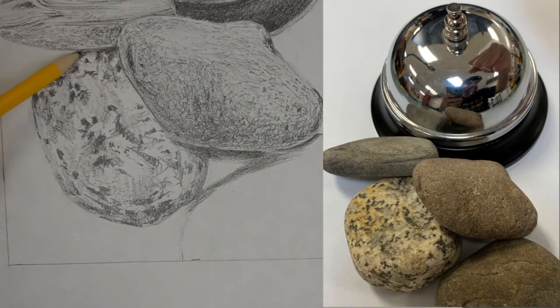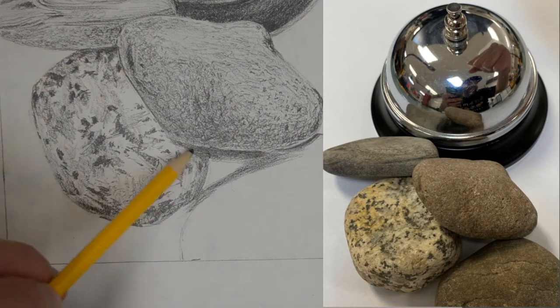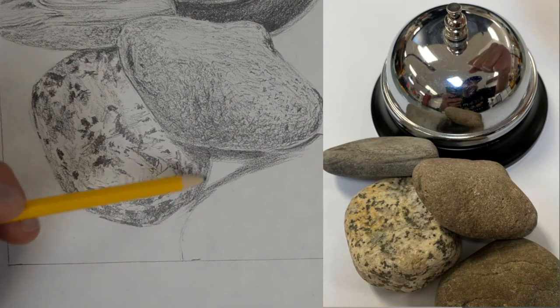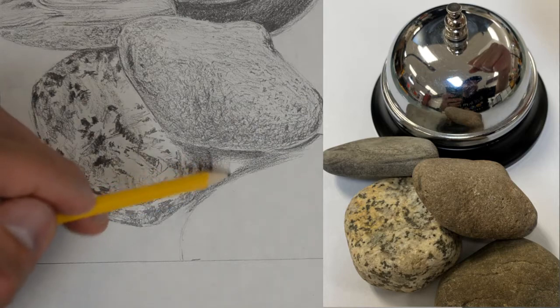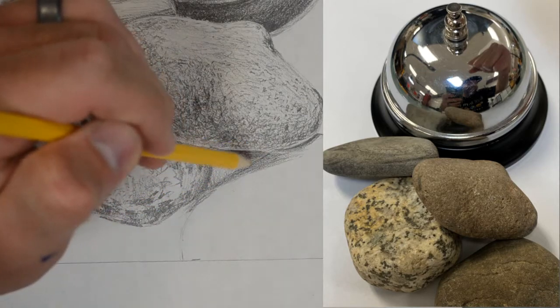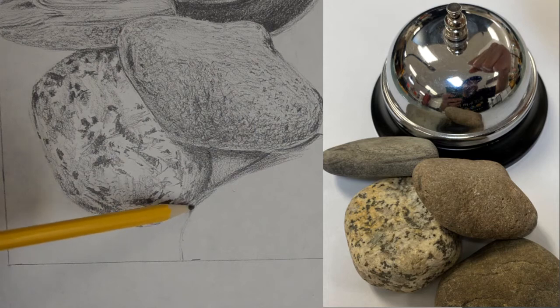We don't want to just do an outline drawing. We don't want to do basic shading and basic details. We want to try to push it and see how far we can take those things.